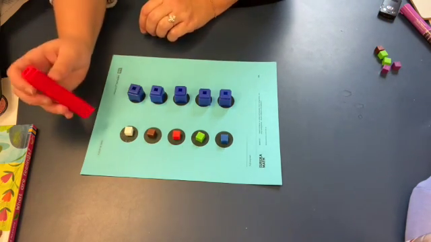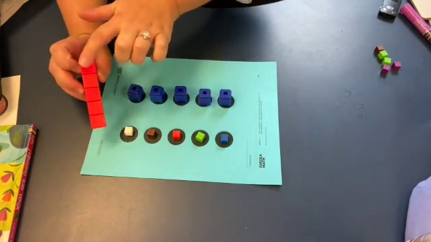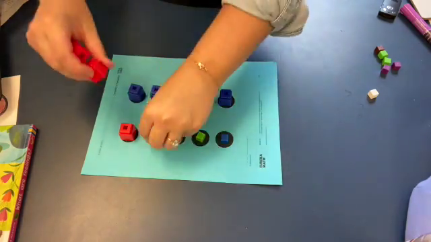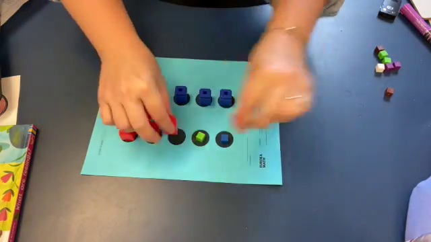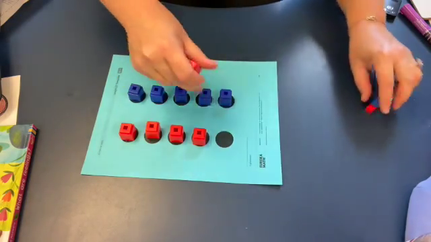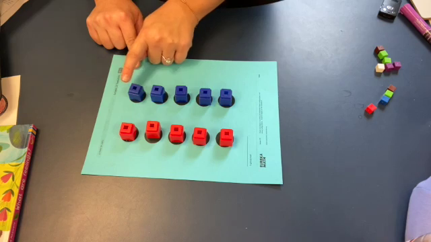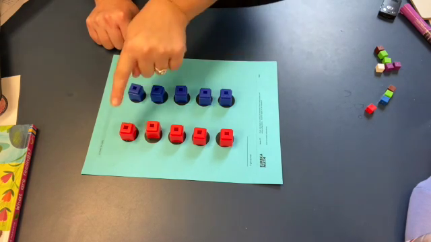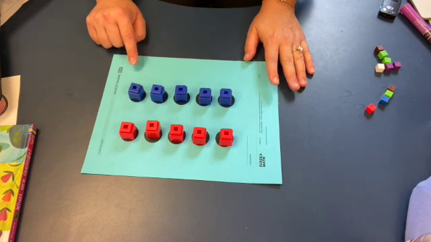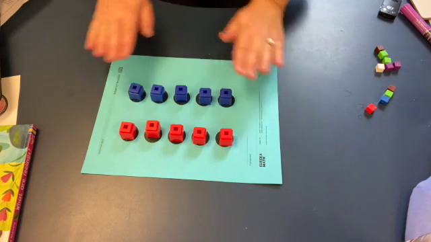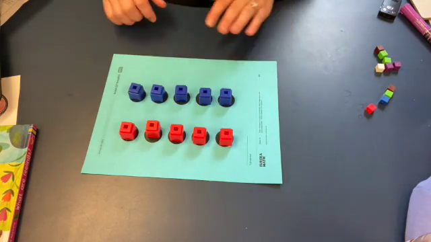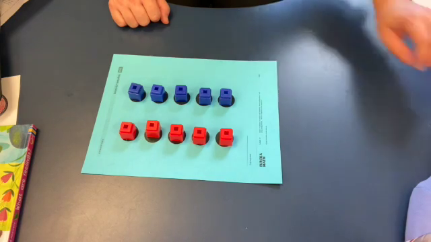5, all right, and I'm gonna take my bottom and replace it with red. Now I have 5 blues on the top and 5 reds on the bottom. When our mat is full, we have 10. 5 and 5 make 10 altogether, okay?